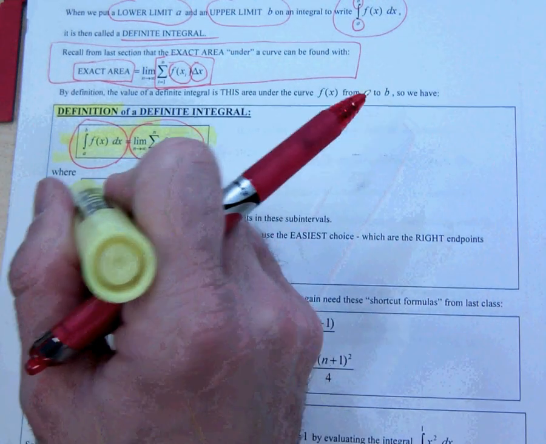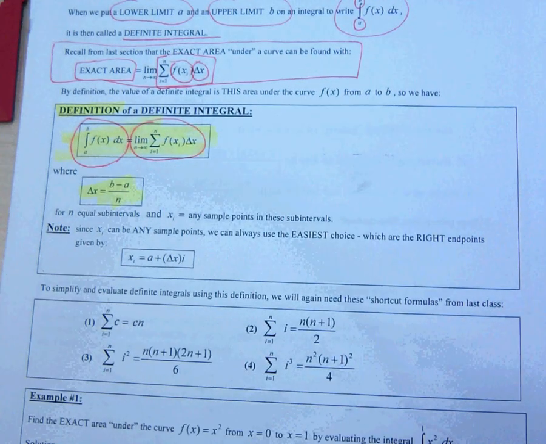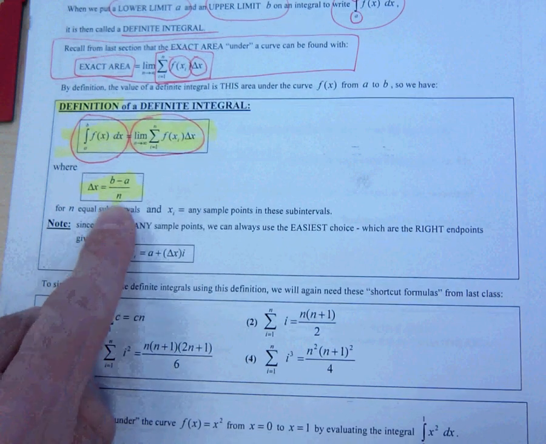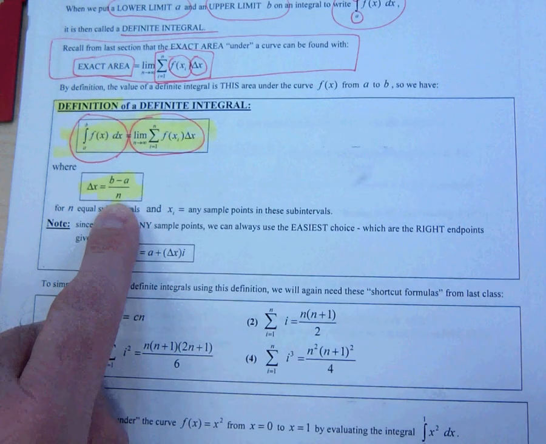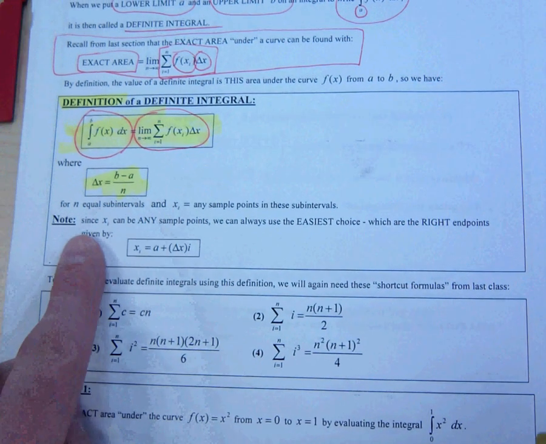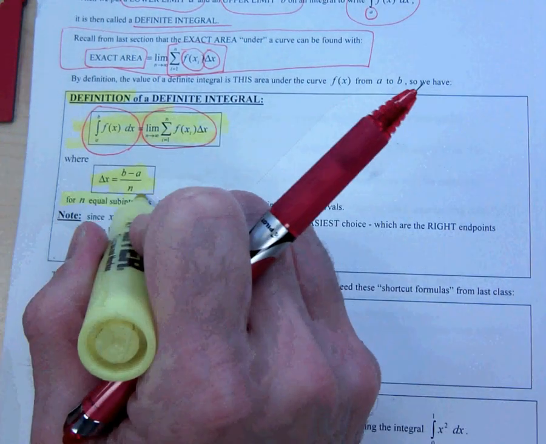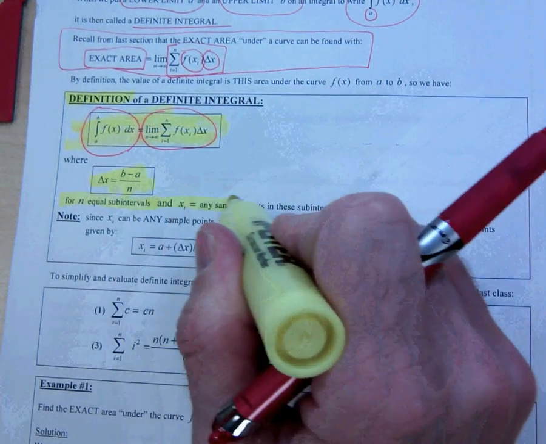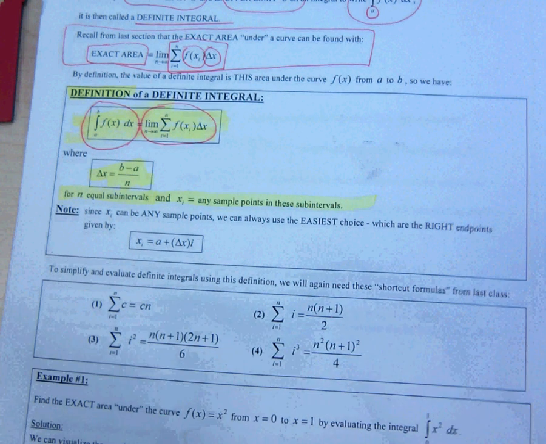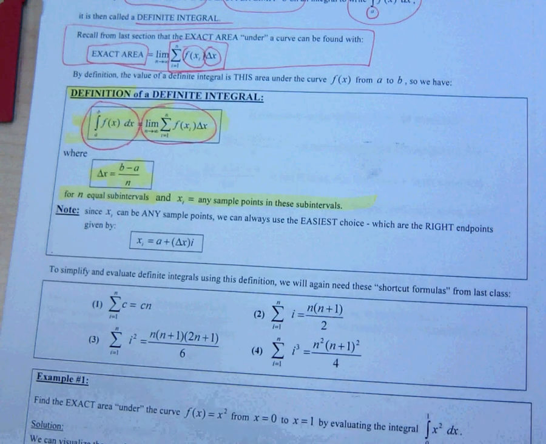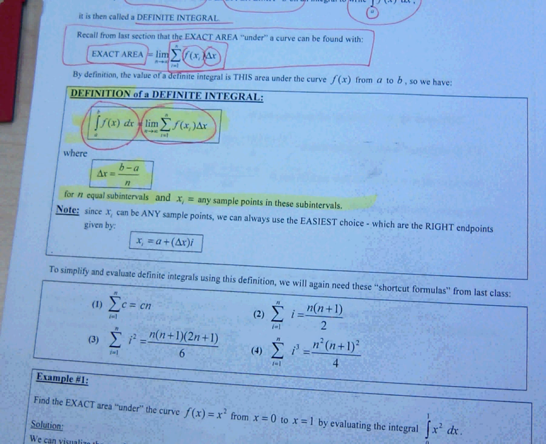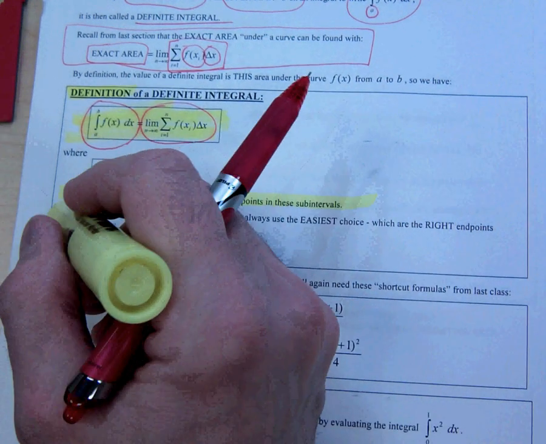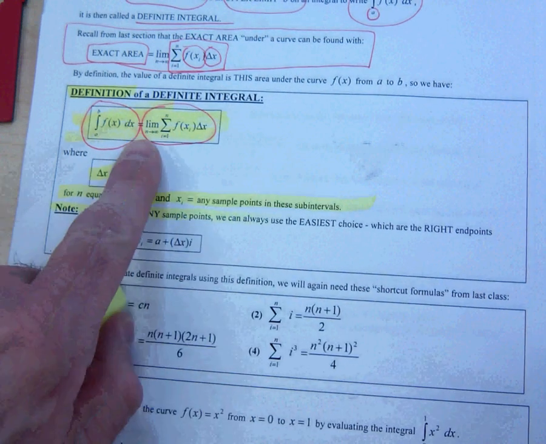And you saw this several times. To get the rectangle widths, in other words, to get your delta x, you take the interval length, which is b minus a, and then divide by the number of rectangles you use, right? Got it? So again, n was the number of rectangles or subintervals, and x sub i could be any sample point in the subinterval. So you remember sometimes they use the right end point, sometimes the left end point, sometimes the midpoint. Well, for this, it really doesn't matter. Okay, it doesn't matter what you use because you're going to take the limit anyway as n goes to infinity.